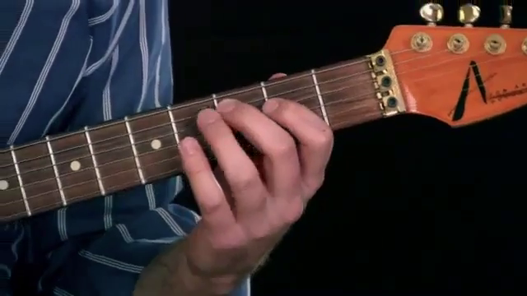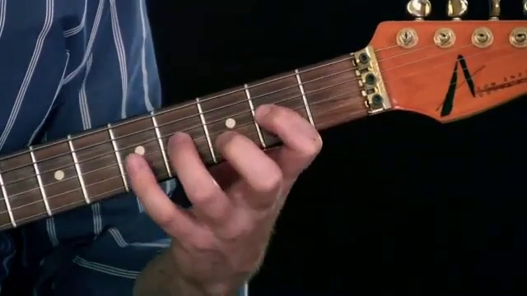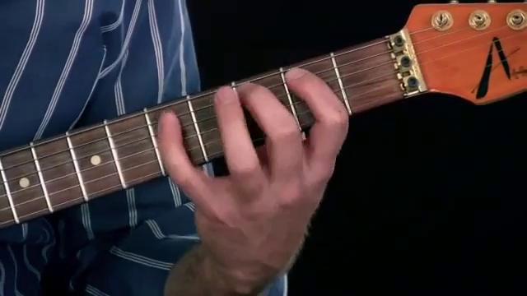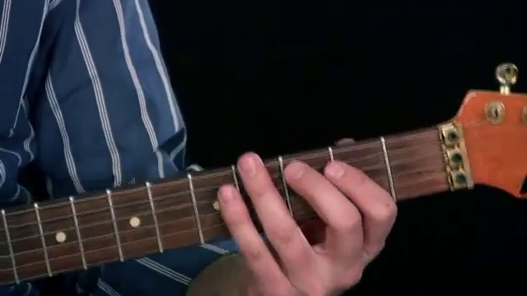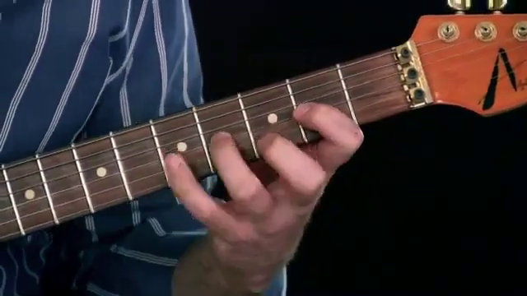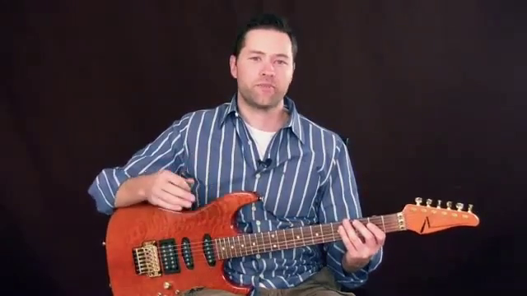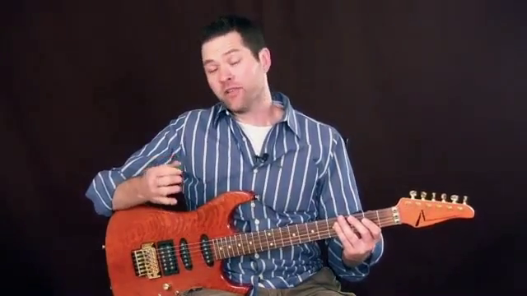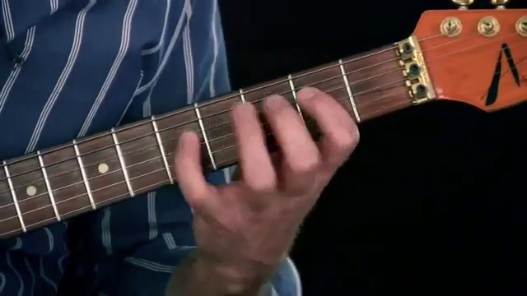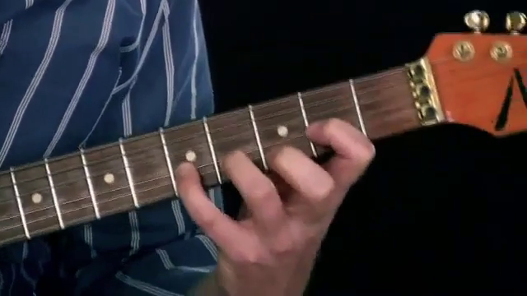Or you could do something cool like maybe 1, 2, 3, 4, 1, 2, 3, 4, 1, 2, 3, 4. Okay, so just any kind of old picking pattern. I mean, you could go like, anything you want. Okay, just have fun with it, play around with it. Now, I'm going to give you one that I think's okay, which is like this, and then you bring it down.